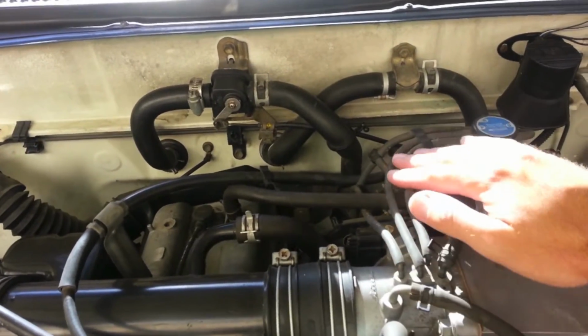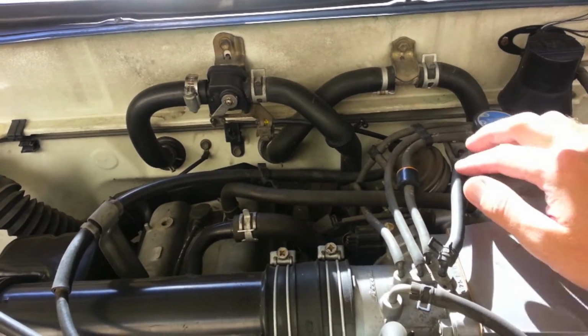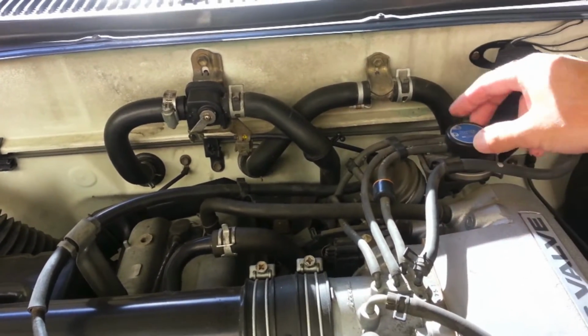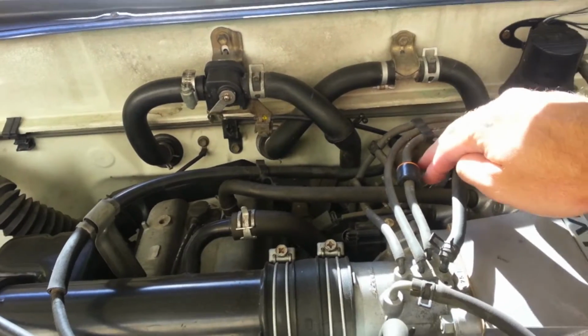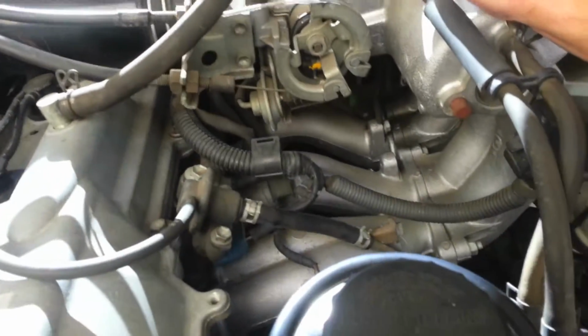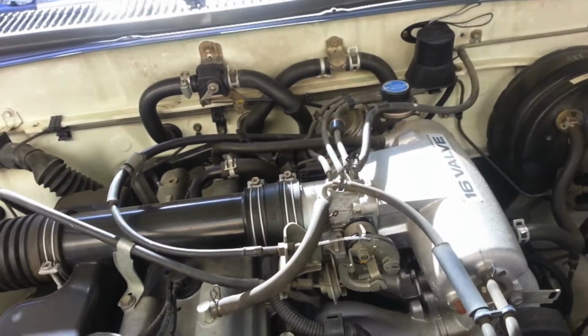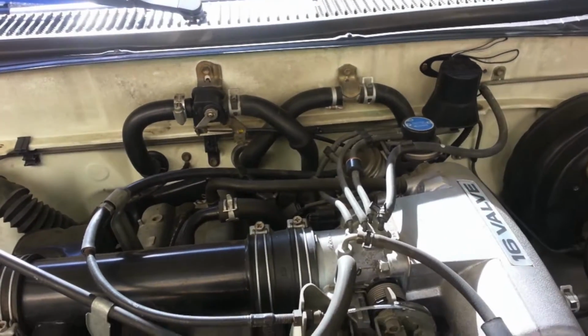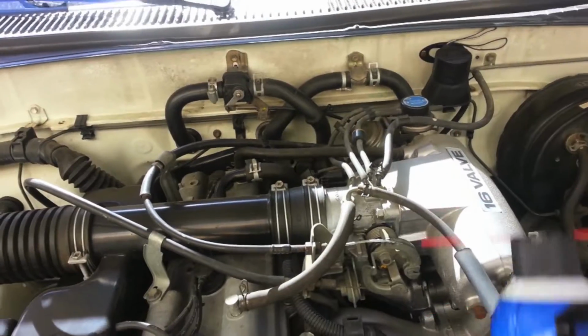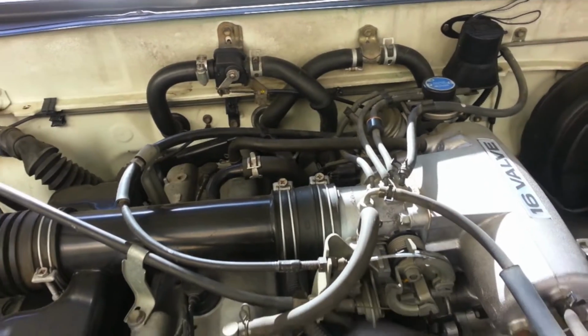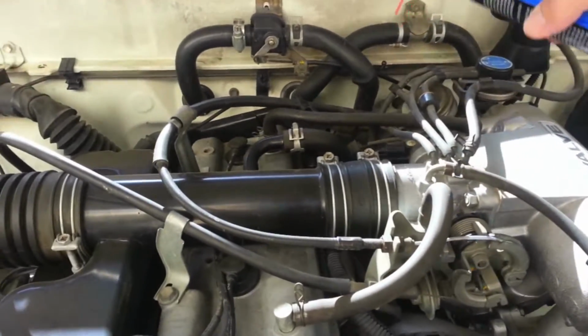So inspect your lines and your hoses, all your vacuum hoses on the EGR system, to the modulator, to the EGR valve, to the vacuum switching valve. And if they visually look good, sometimes that could fool you, because they're black, it's dark in the engine bay, you might not be able to see everything.